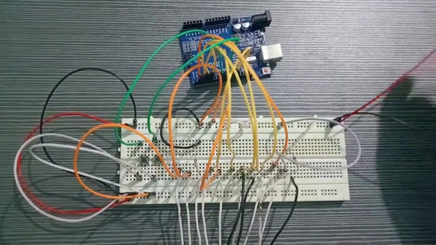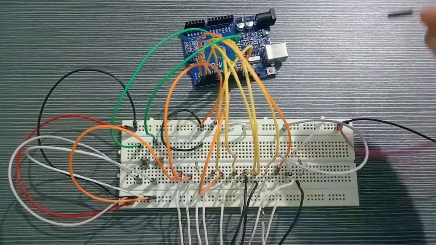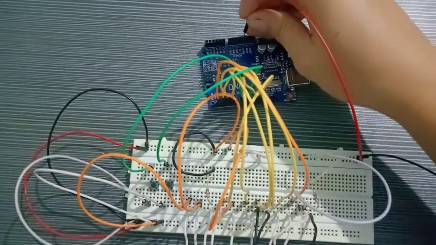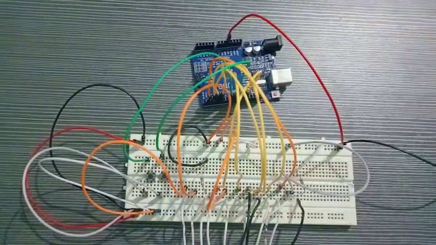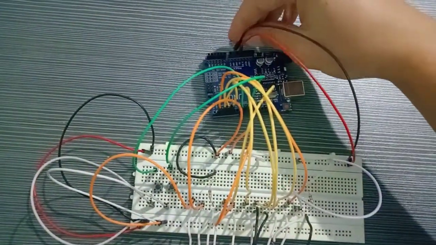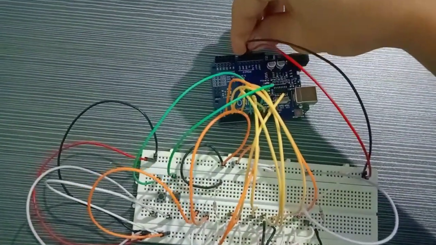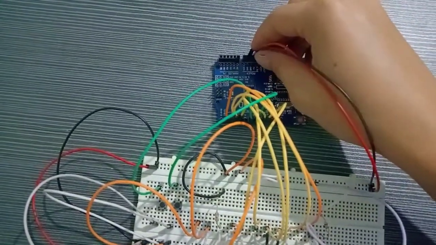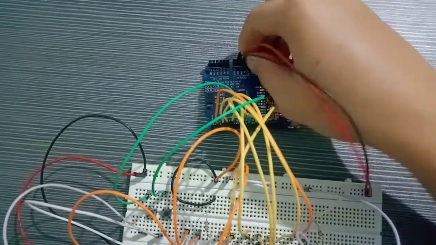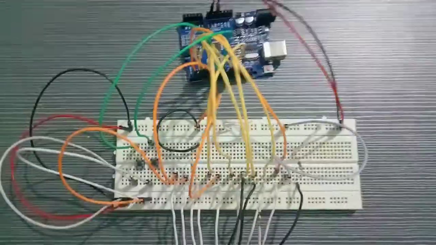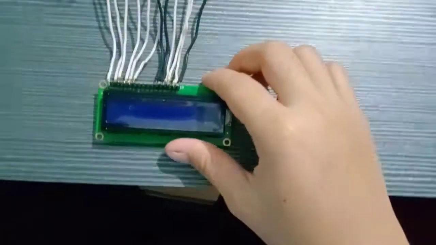And our input will be 5 volts here, in our ground. So guys, make sure you input it. So we already connected everything.